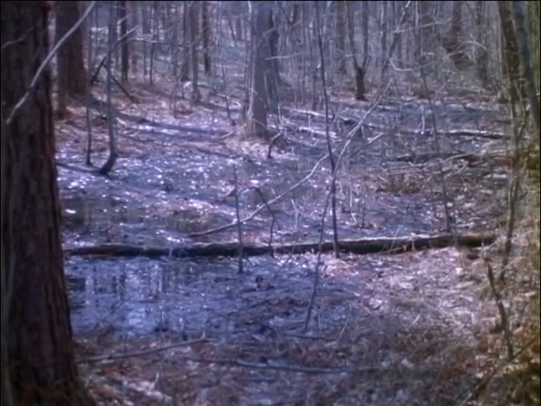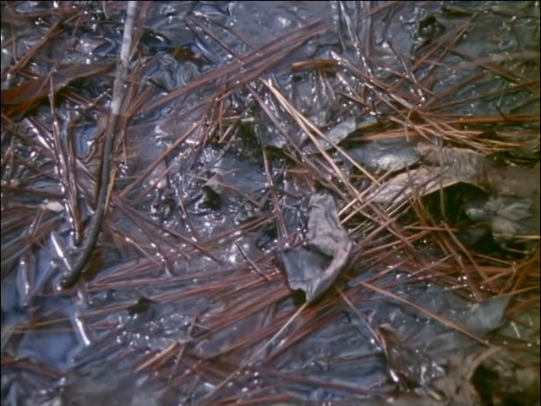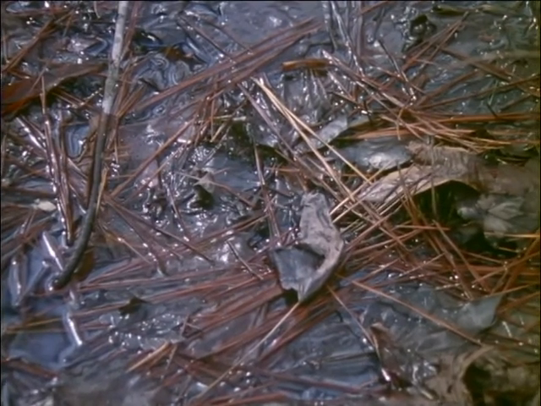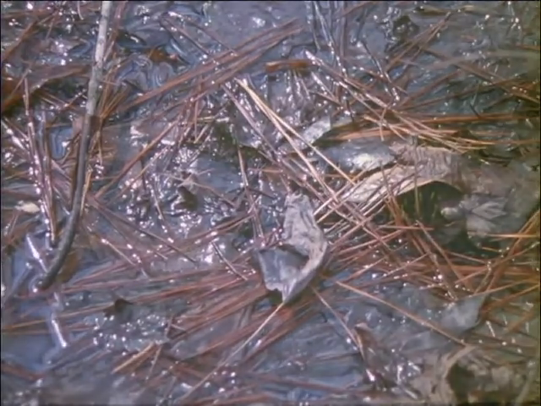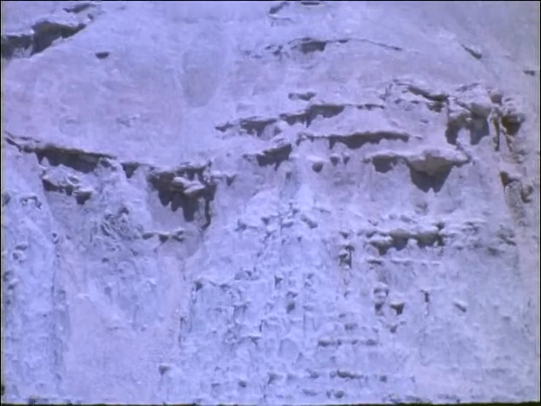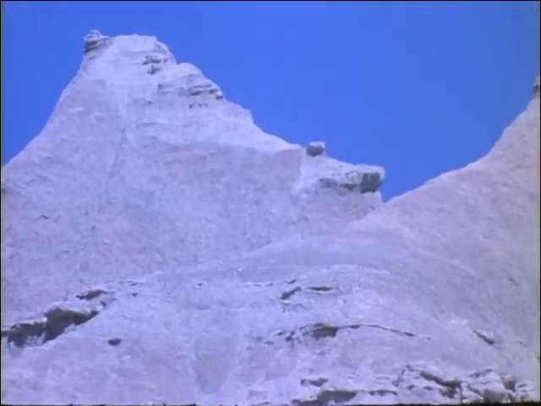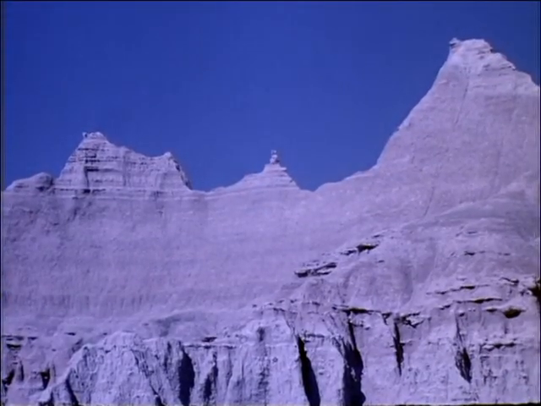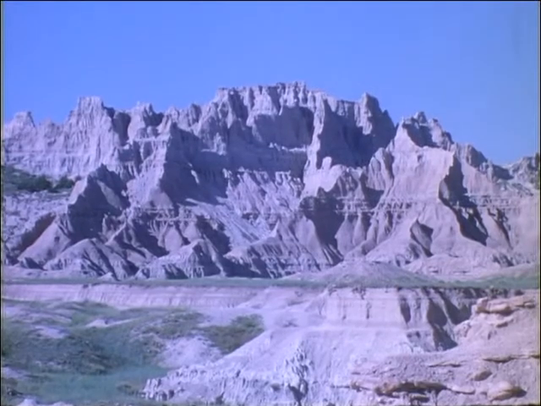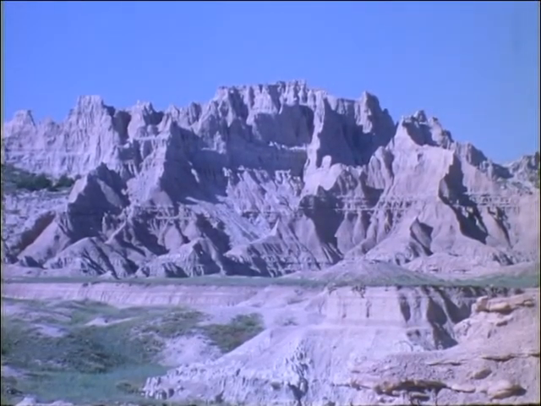In swampy areas, water flows very slowly, and only the finest material can be carried and deposited. When such deposits are cemented to form rock, the result is shale. Layer after layer of shale has been built up in these formations in the Badlands. This shale and the many fossils it contains indicate millions of years of swampy conditions in this part of South Dakota.